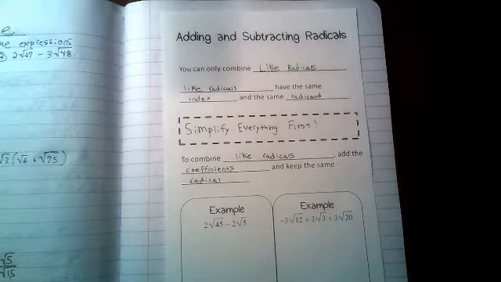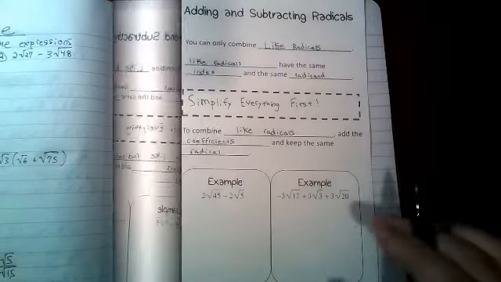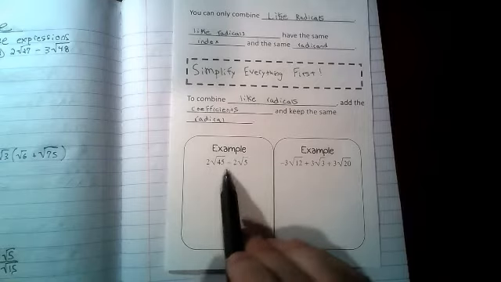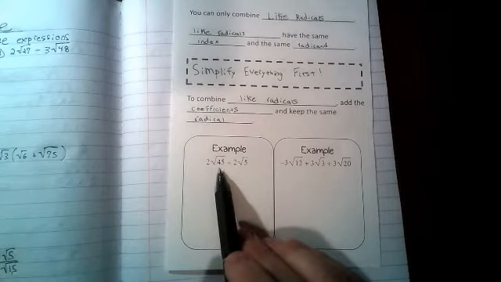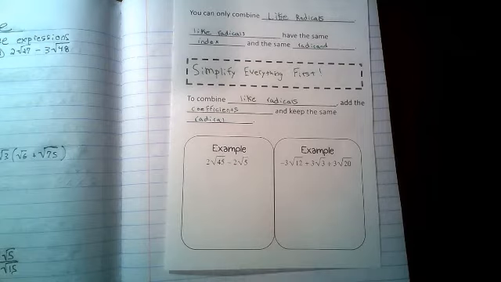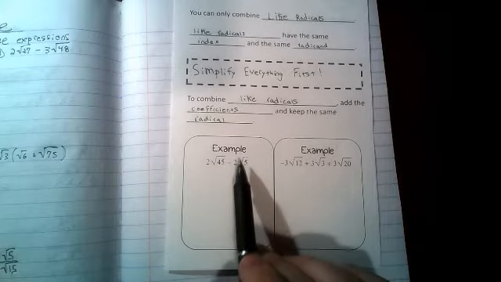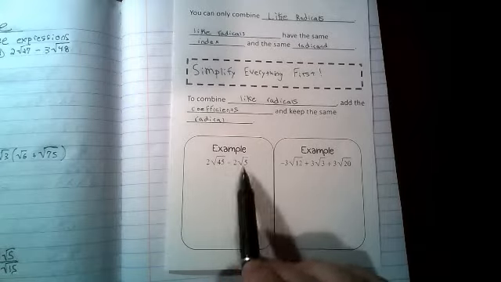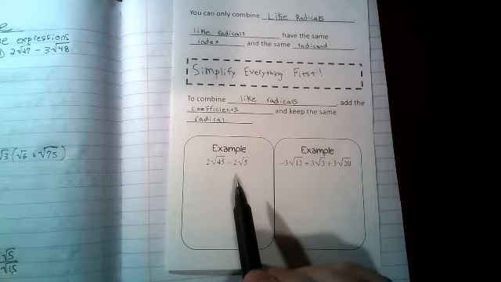You can kind of think of a radical as a variable. So like you can't combine x and y, but you can combine x and x. So for our first example, we're going to attempt to add or subtract 2 square root 45 minus 2 square root 5. If we just look at it right away, I see that they have the same index, but they have different radicands. So I can't immediately add them together.